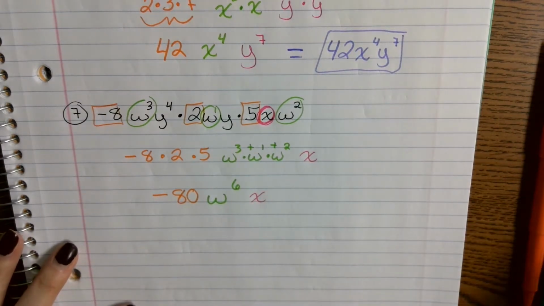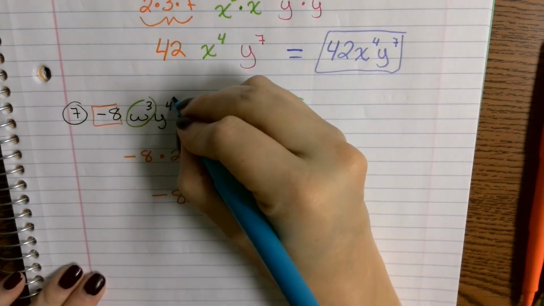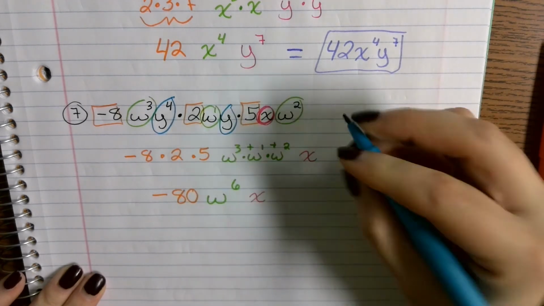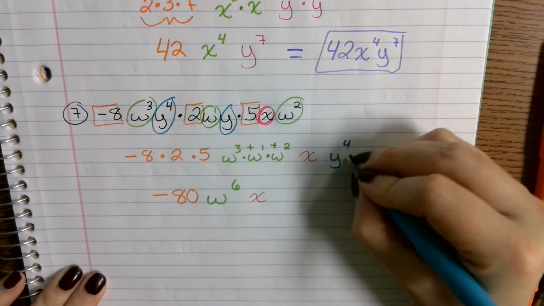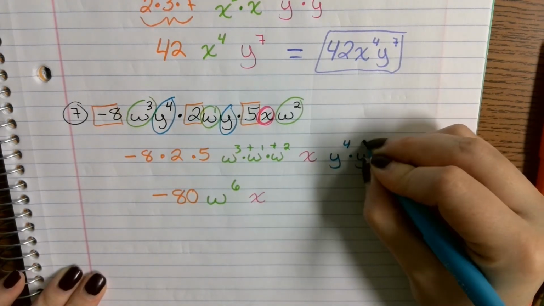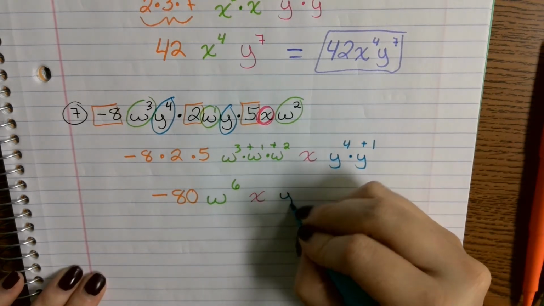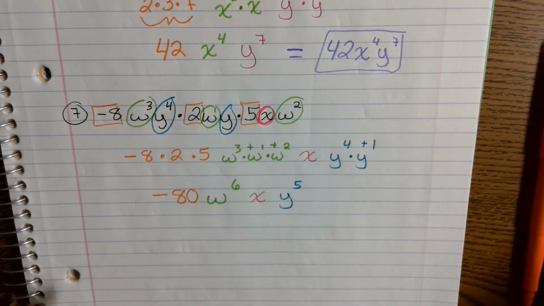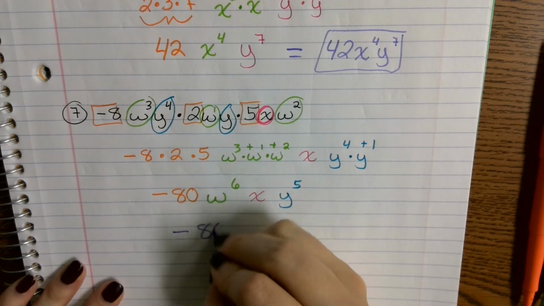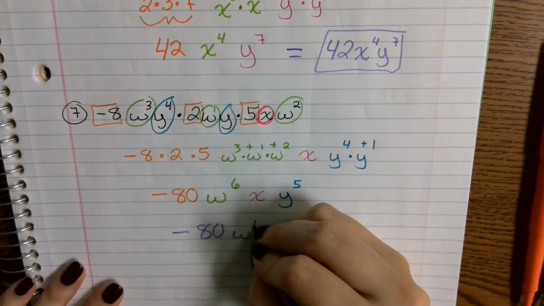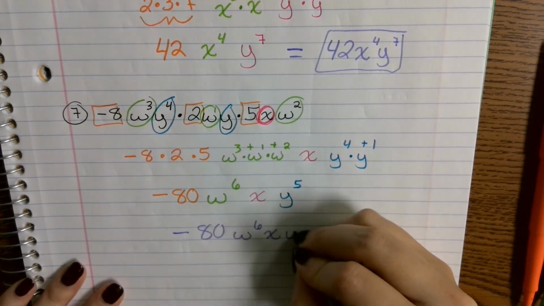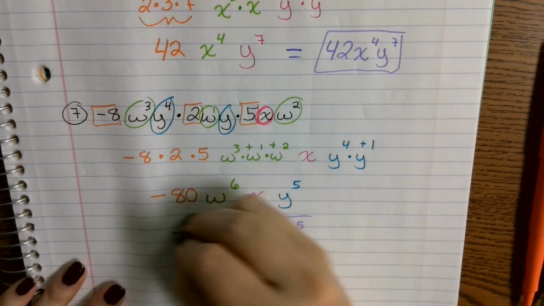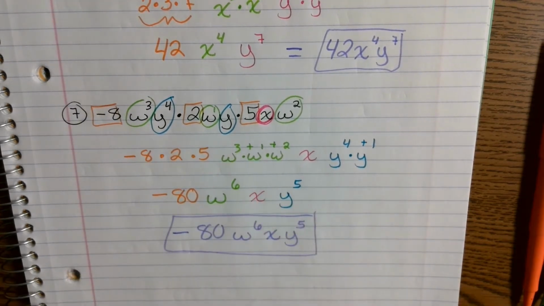And then the last part you have is your Y's. So you have y to the 4th and y to the 1st. Y to the 4th times y to the 1st means you're going to add those together to get y to the 5th. So your final answer is negative 80, w to the 6th, x, y to the 5th. And then you would be done. Emiliano?